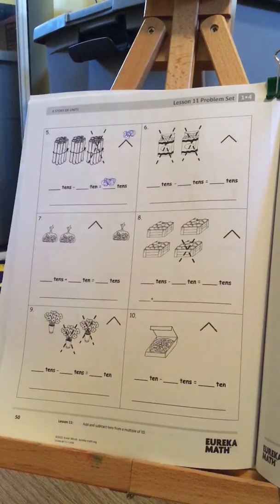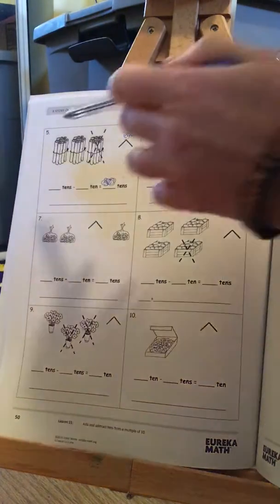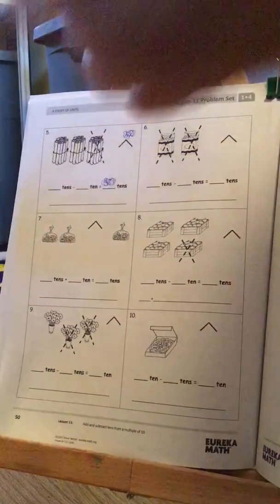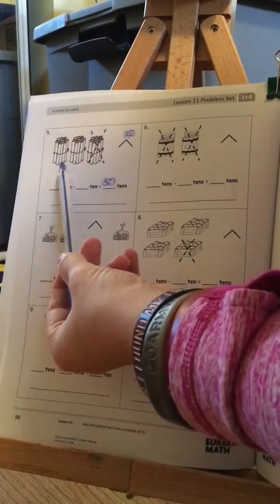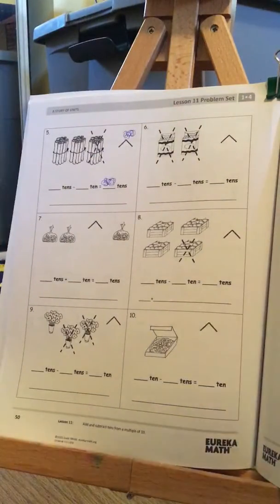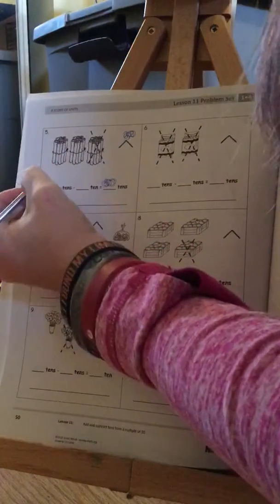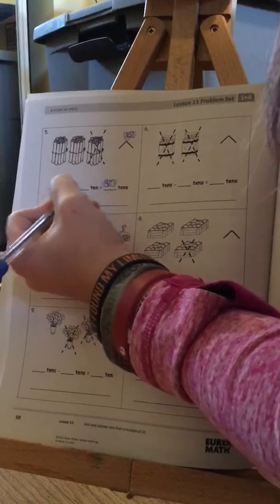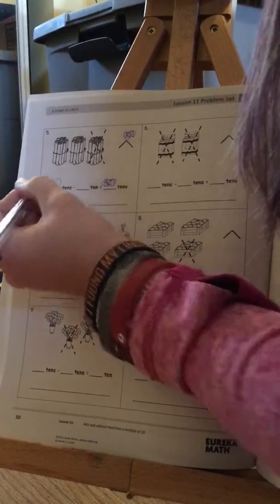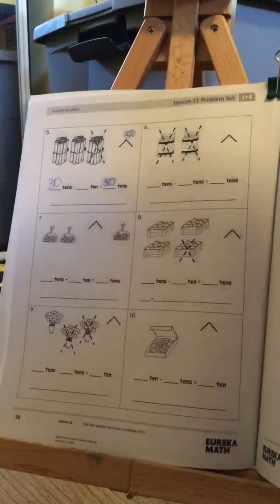Okay, when we turn the paper over to page 50 of lesson 11, we're going to look at question number 5, where we see what look like cinnamon sticks in groups of 10. So 1 group of 10, 2 groups of 10, 3 groups of 10. Now what I need to pay attention to is that in my subtraction sentence, I'm going to start with the whole because I had 3 groups of 10.